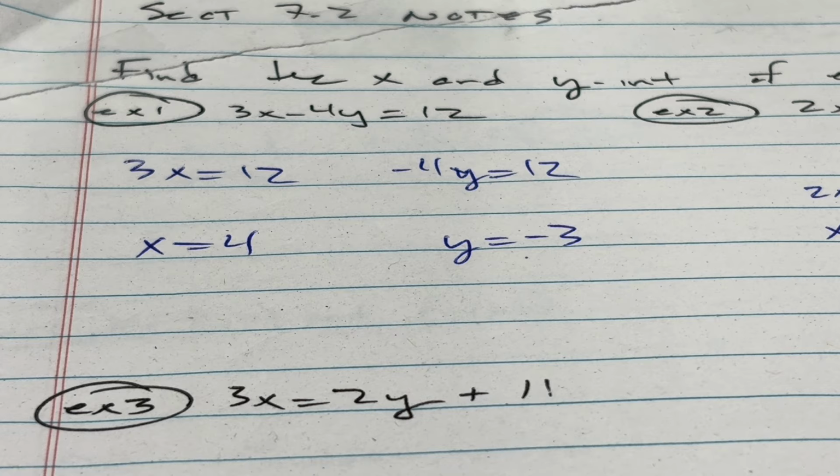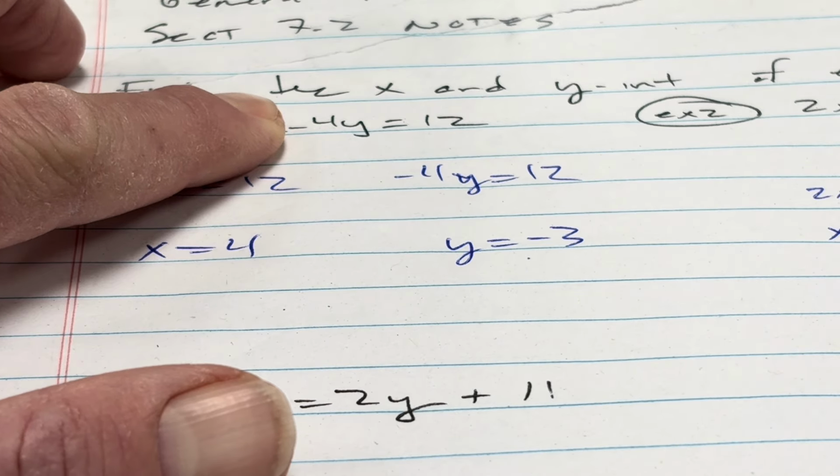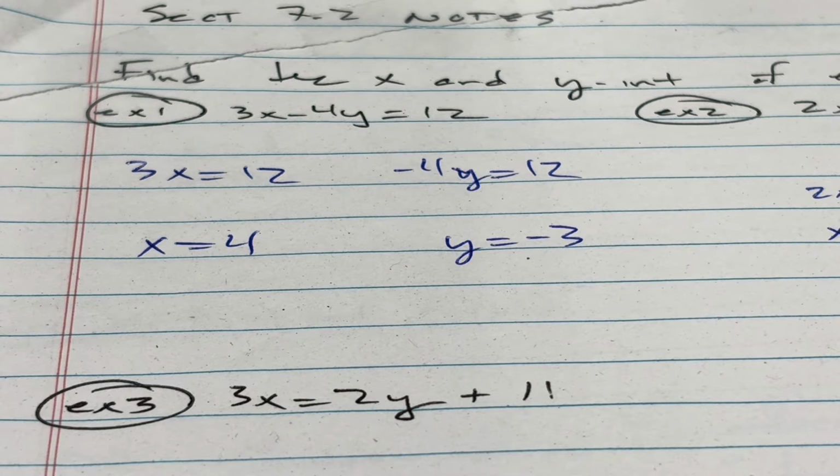3x is equal to 12. That means the x-intercept is x equals 4. This one will be a little bit easier here. Cover-up method says negative 4y. That's a negative 4y equals 12. That means y is a negative 3.